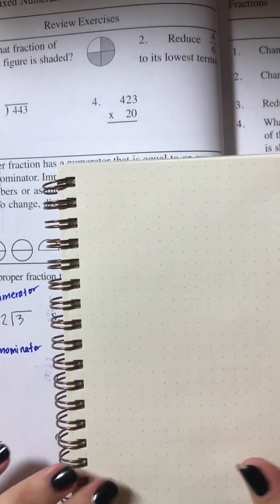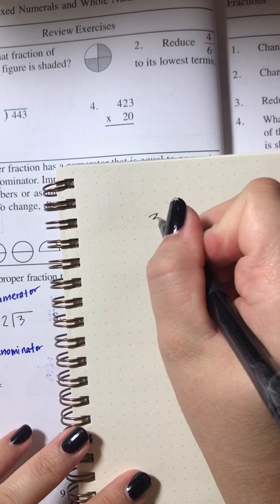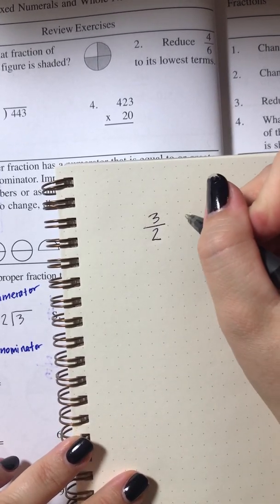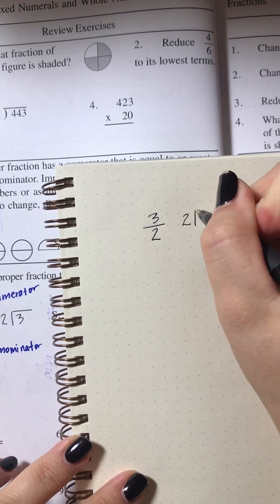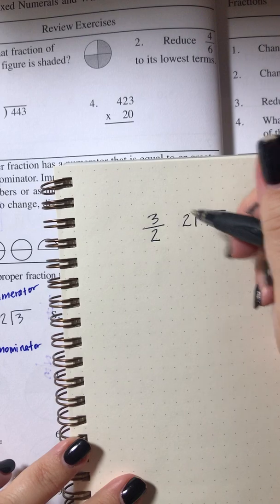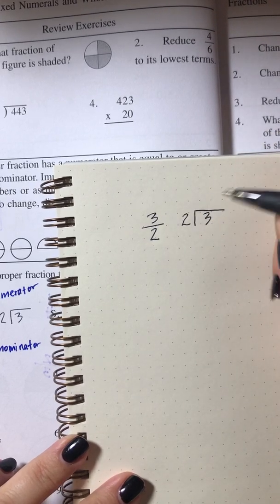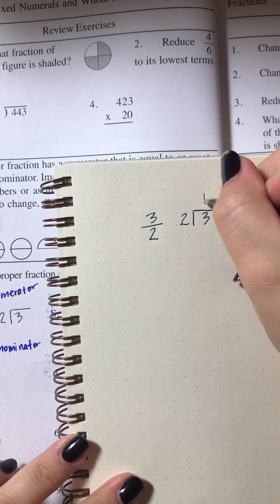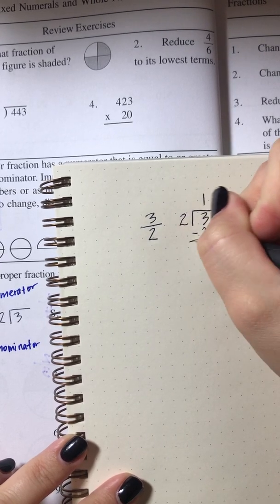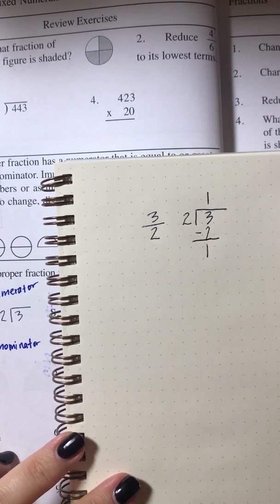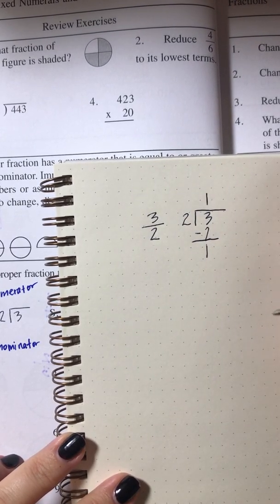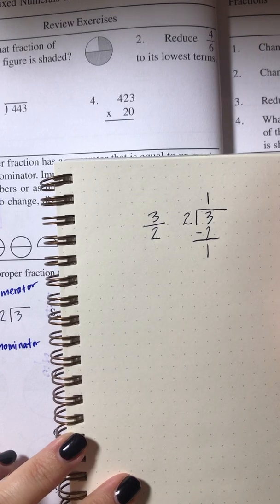So for sample 1 here, we have 3 over 2, which we already know is improper. So we're going to divide the denominator into the numerator. And by now we all know how to do 2 into 3. So 2 fits into 3 one time. 2 times 1 is 2. So we subtract and we end up with this. And normally we would put this as a remainder. But instead we're going to change it into a mixed number.